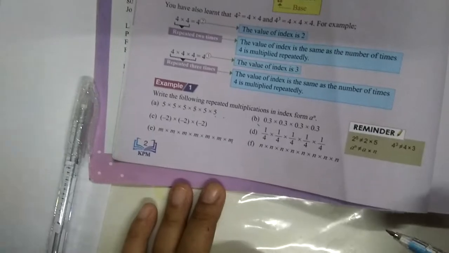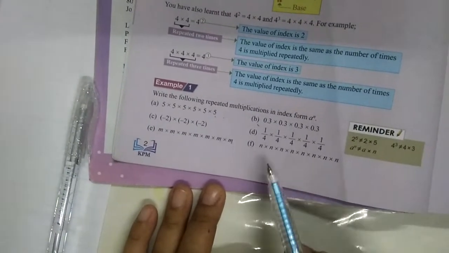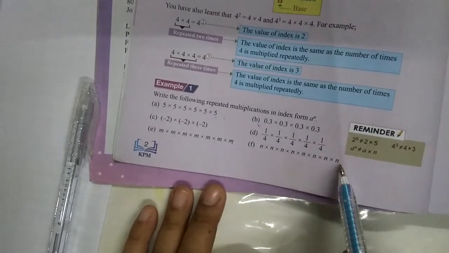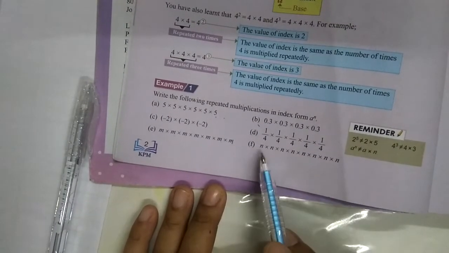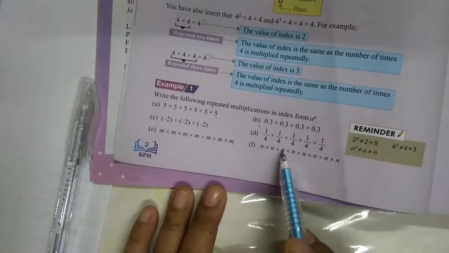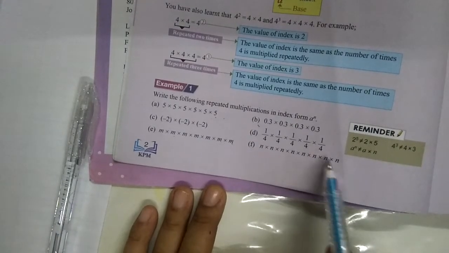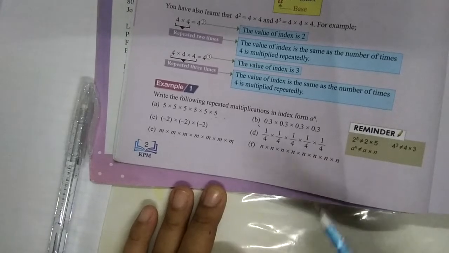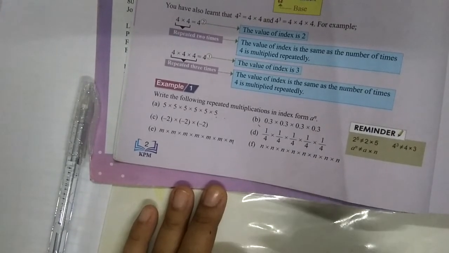How about f? Last one. n multiply n multiply n until the last n. So how many n? 3, 4, 5, 6, 7, 8. 8 times. So the answer in index form is n to the power of 8.